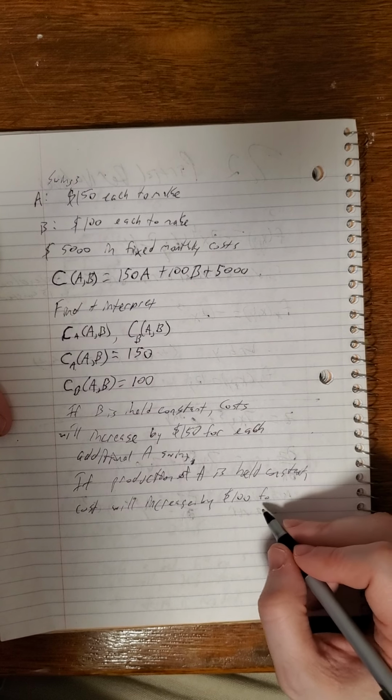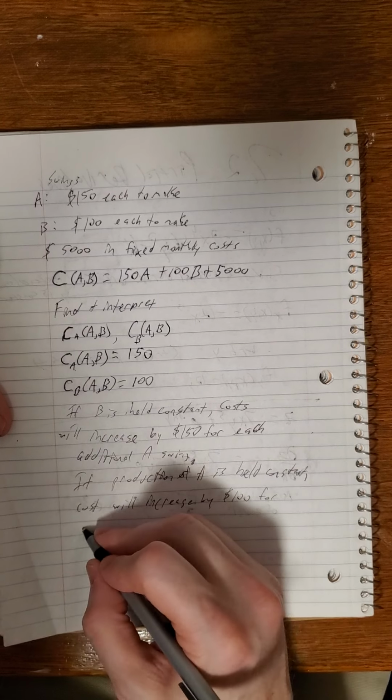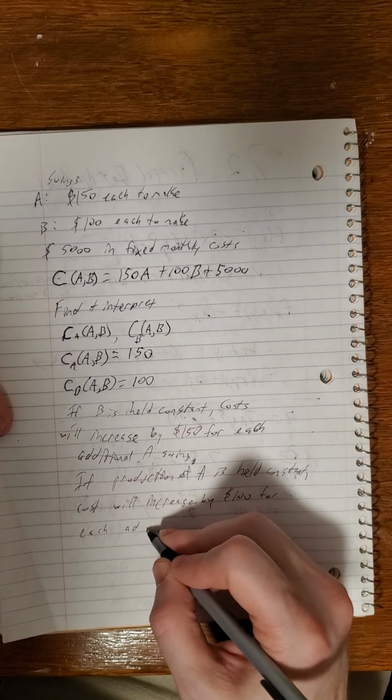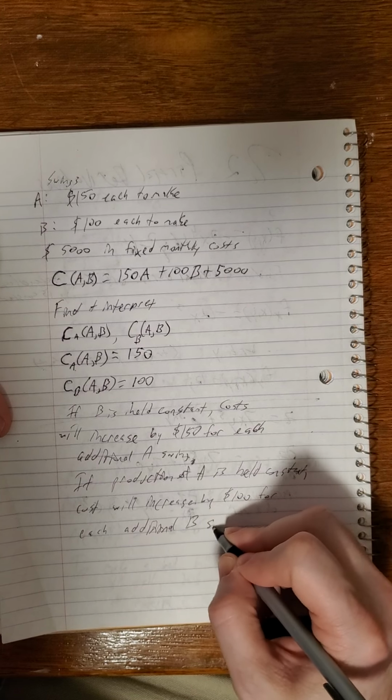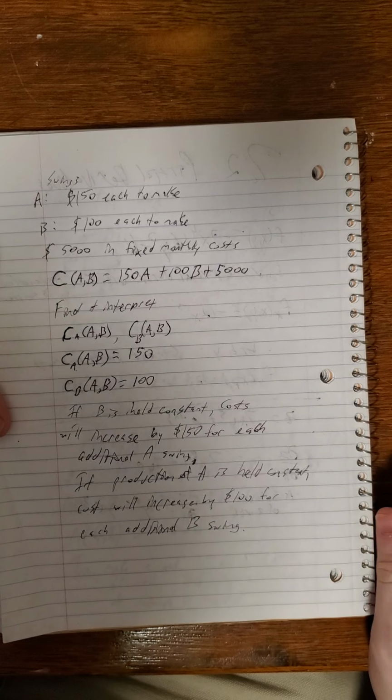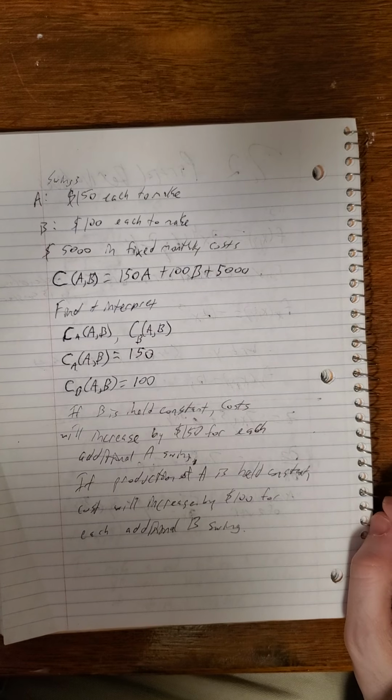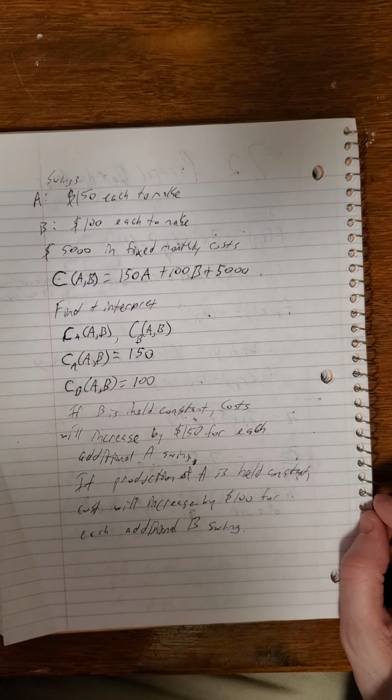In this case, increased by $100 for each additional B swing. So that would be what our interpretation means.